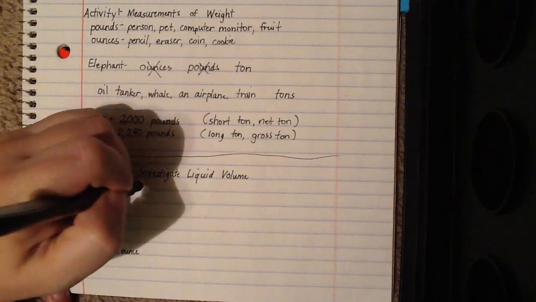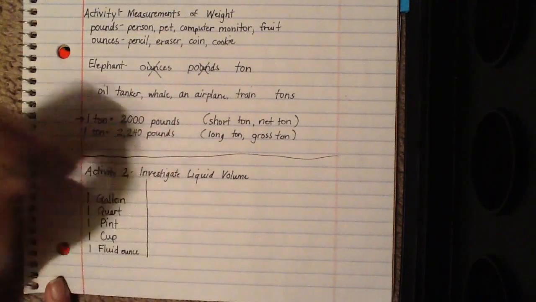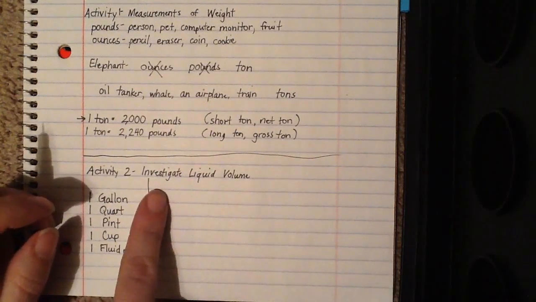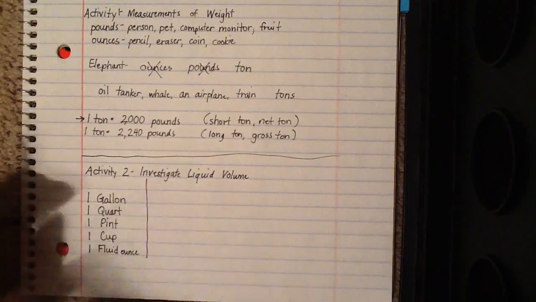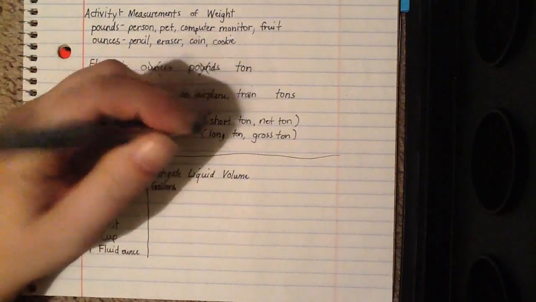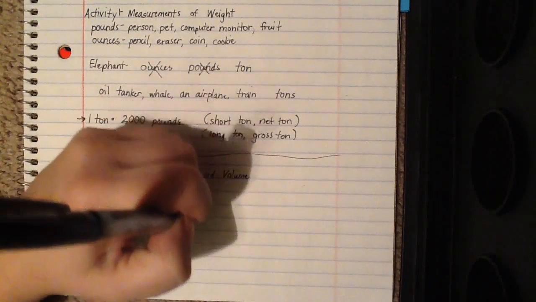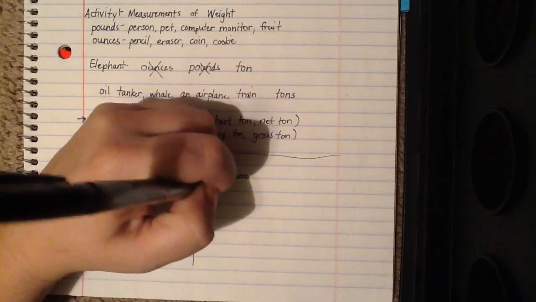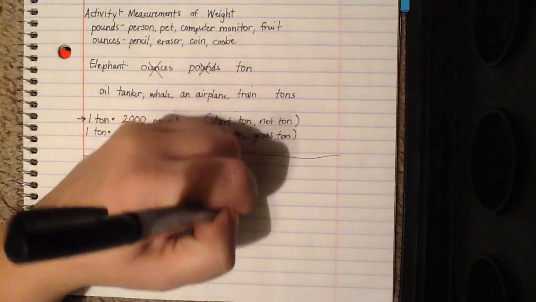I'm going to draw a straight line going down. Now along the top line, the line that I skipped, I'm going to write the word gallons. Draw a line down. Quarts. Draw a line down.